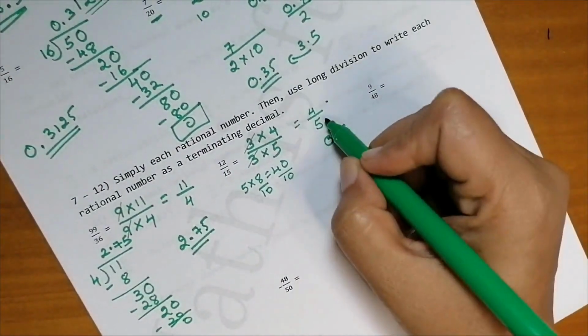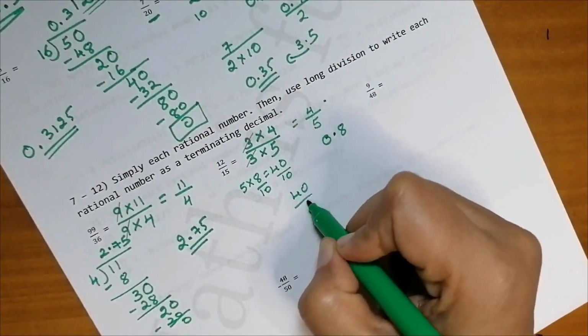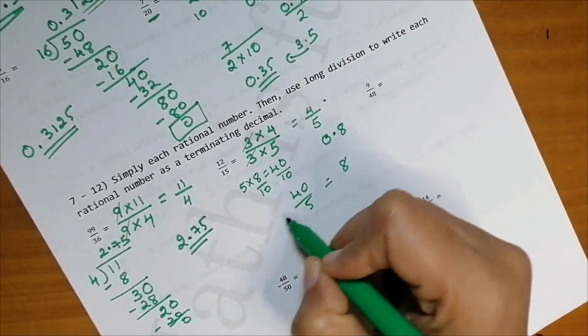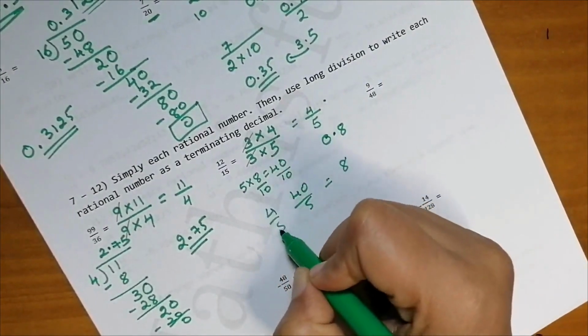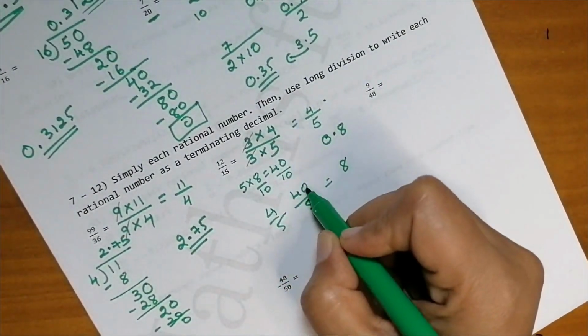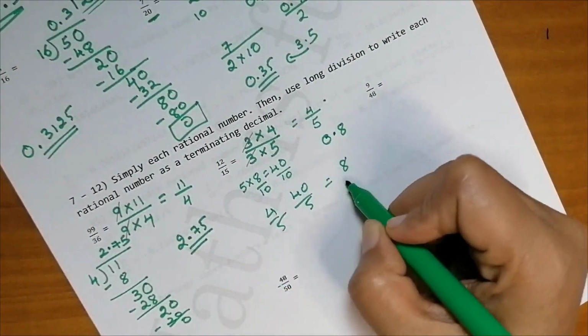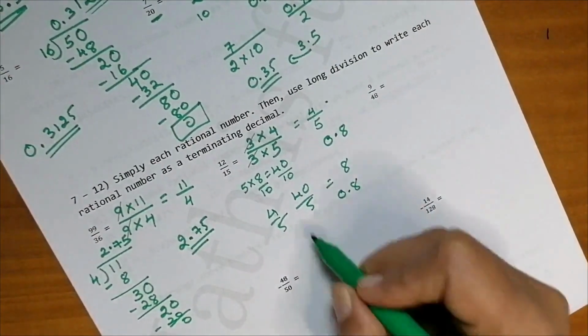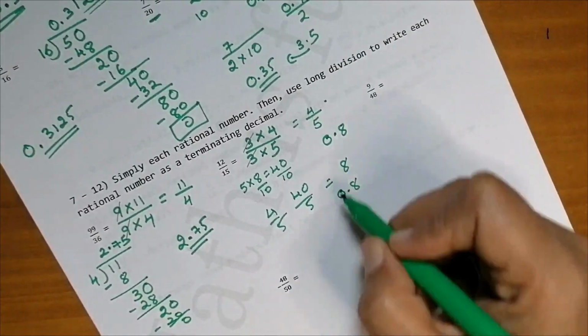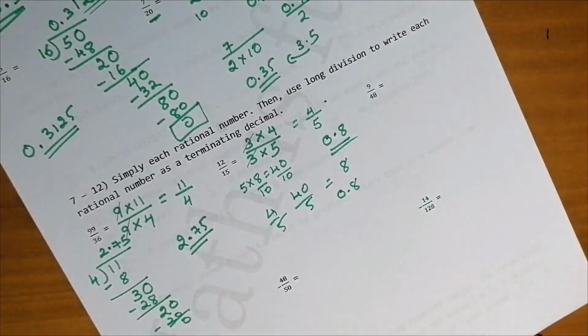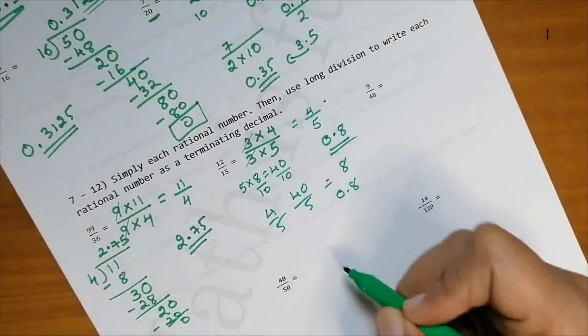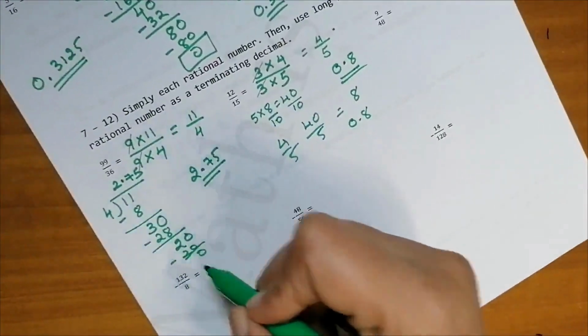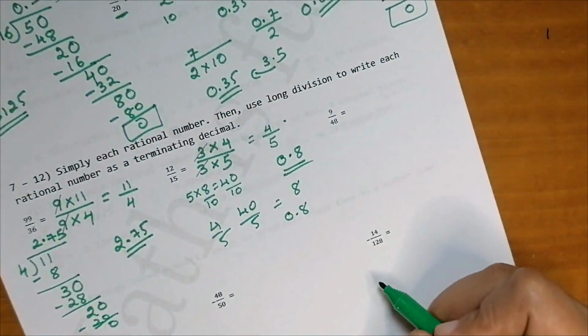If it was 40 over 5, the answer would have been 8. But this is 4 over 5, so you divide by 10 on both sides, and this becomes 0.8. If you want to, you can do the division as we did here, and you'll get the same answer.